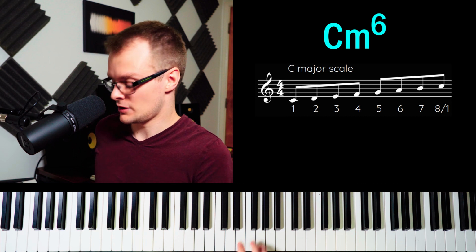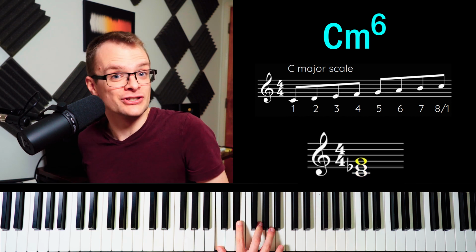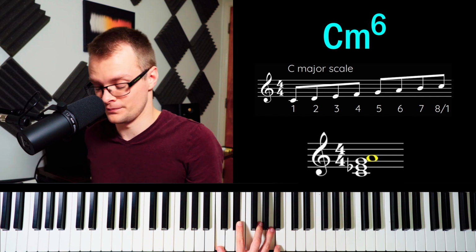Less commonly, you might see a 6 in the chord symbol rather than a 7, and that just means we add in the 6th note of the major scale. So a C minor 6, well, C minor, so C, E flat, and G, but also an A because that's the 6th note of the major scale.